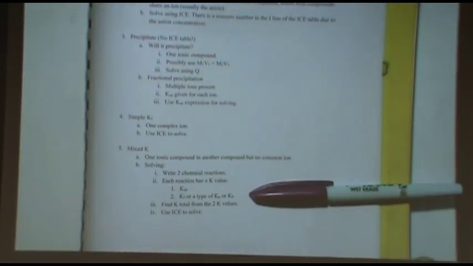5. For most students, this is the toughest type of problem because it involves two reactions. How do you know it's this kind of question? If you have one compound in another compound that's not water. So we've got one compound in another compound that's not water, it's this for sure. Okay. So how do you solve this?